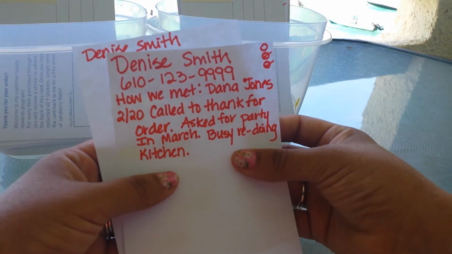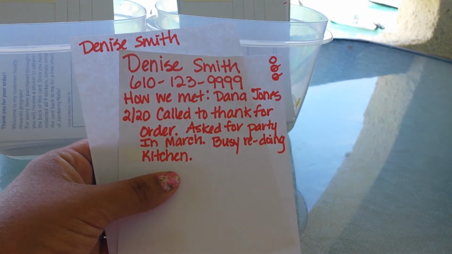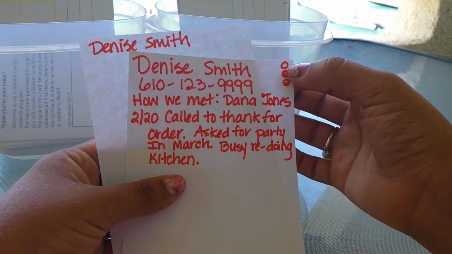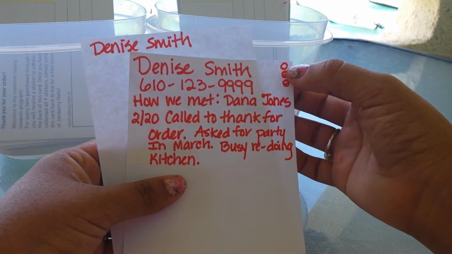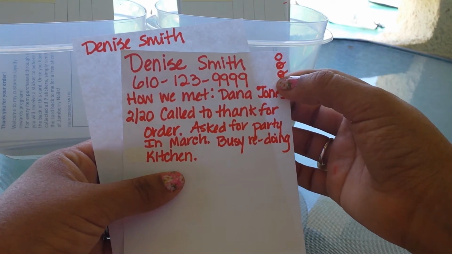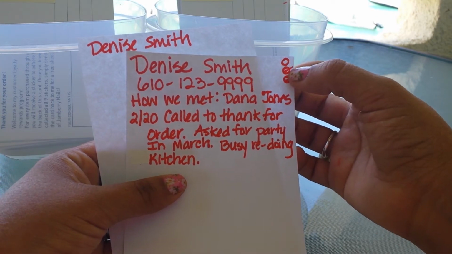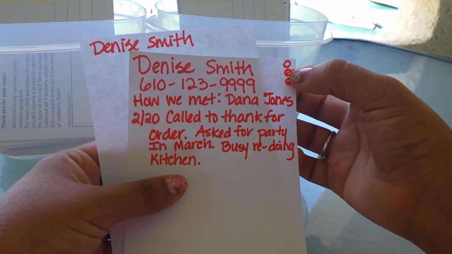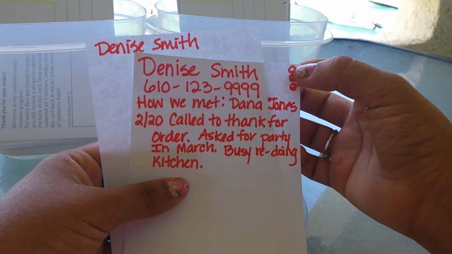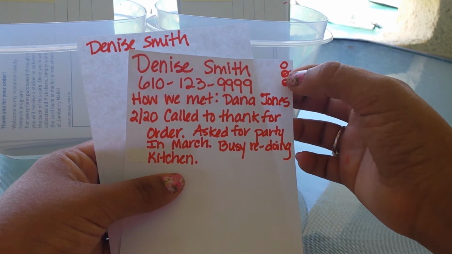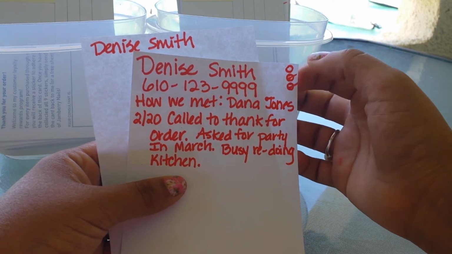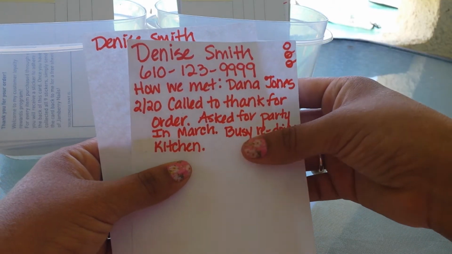Now, this is something I learned when I did another direct sales company. I have 3 little circles up here that represent certain things. The bottom circle represents a purchase, the middle circle represents hosting, and the top circle represents the Jamboree opportunity. So I check them off as I offer them or as they're carried out.